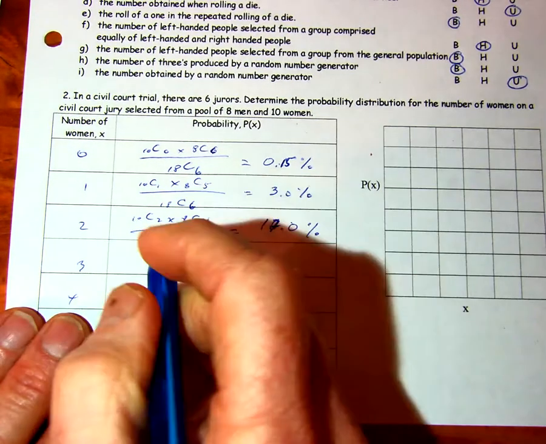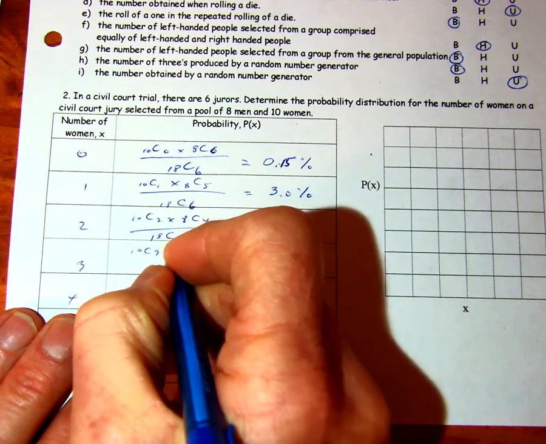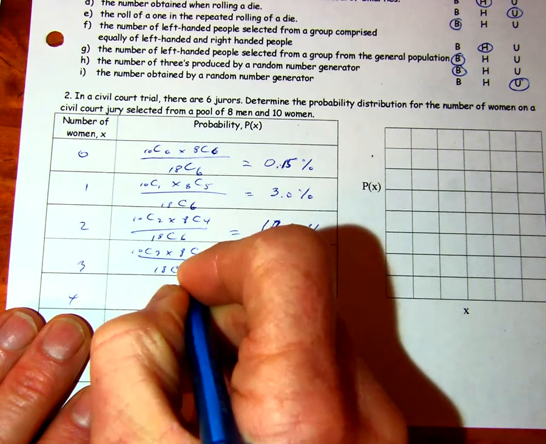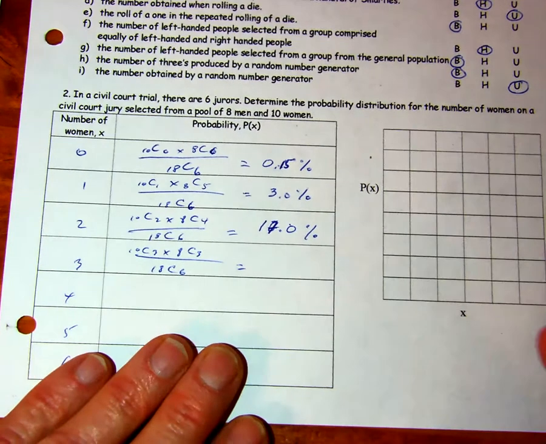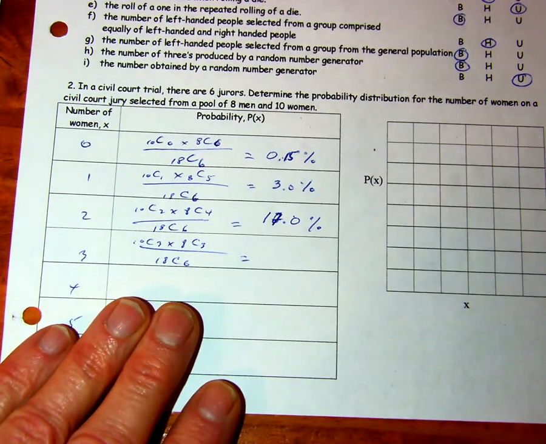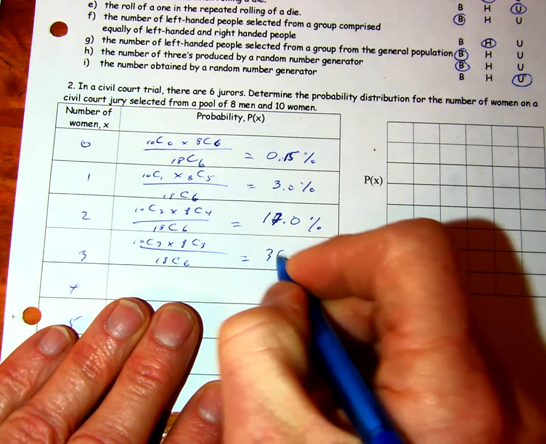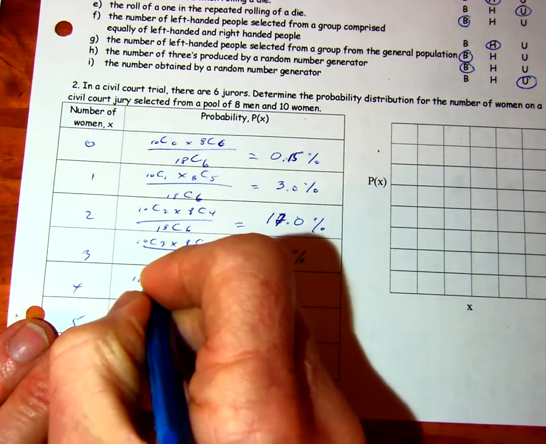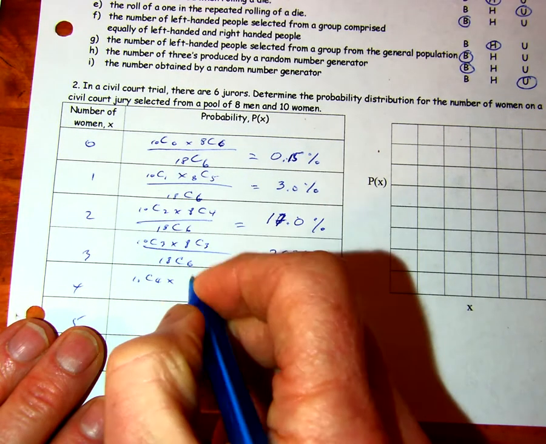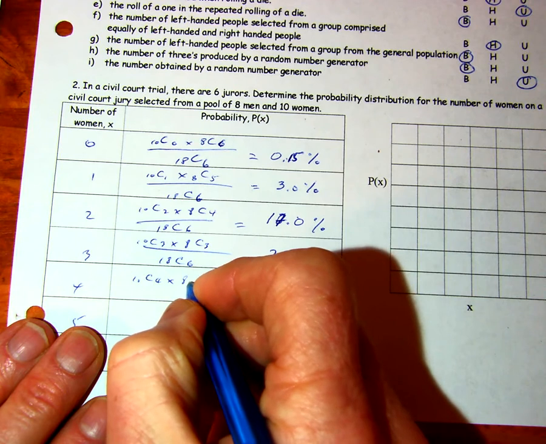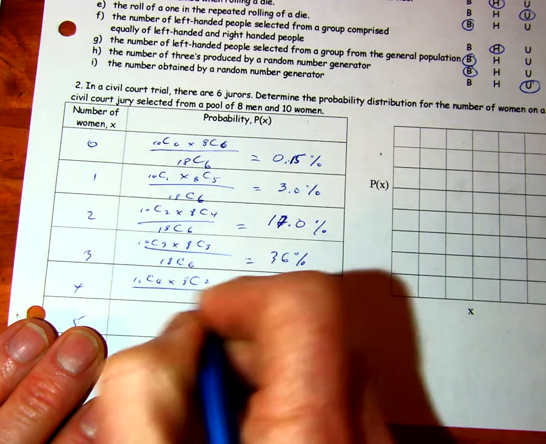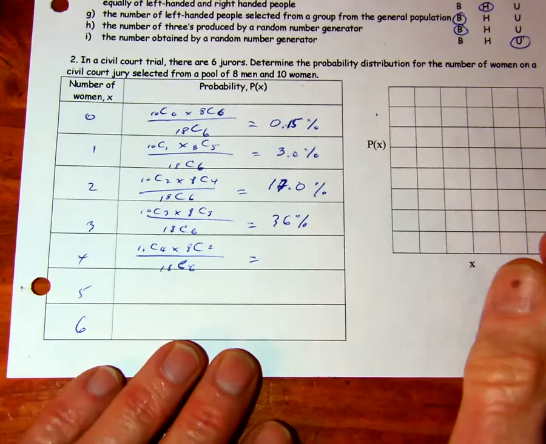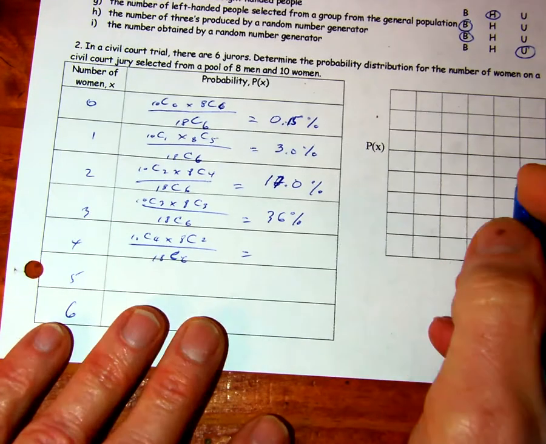What about 3? 10 choose 3 times 8 choose 3 over 18 choose 6. Any guesses? Give me a guess, Krishna. 36% of the time you will have 3 women. Now 10 choose 4 times 8 choose 2 over 18 choose 6. Give me a guess.